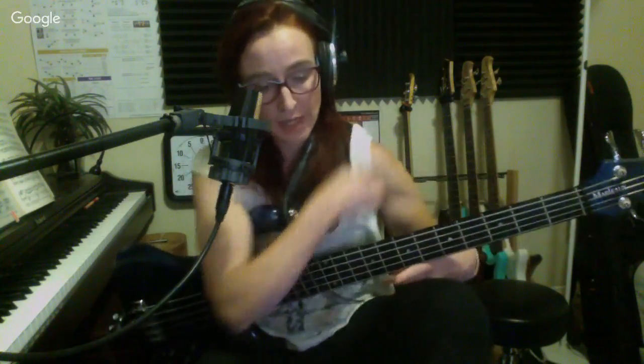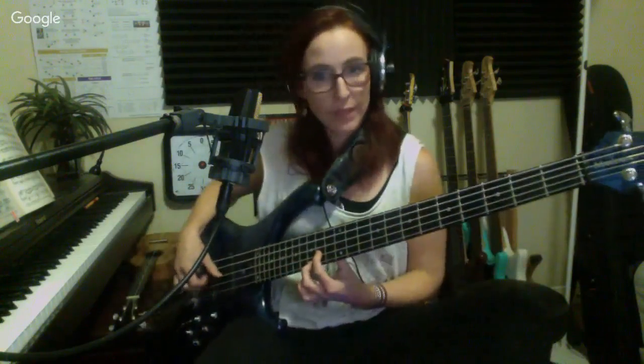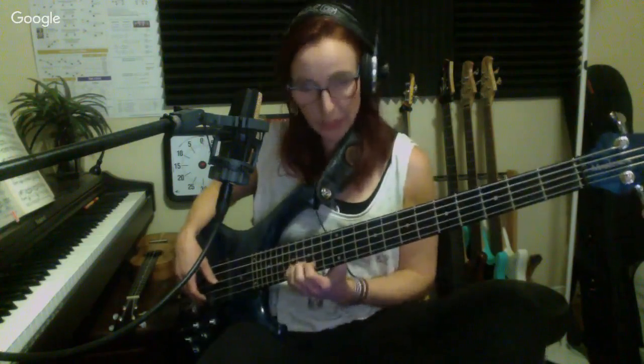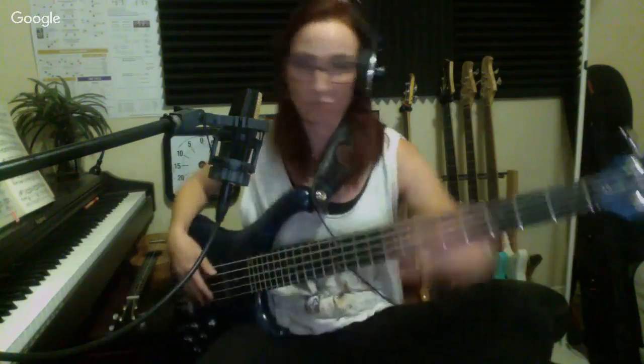You have several ways of getting out of each other's way. So one, as I said, is staying out of each other's range. Somebody can be down here while somebody else is doing chords up here or even higher, or playing a melody up here, and then you look at each other and swap. That's a good way to do it.